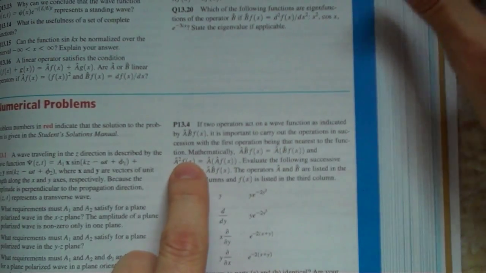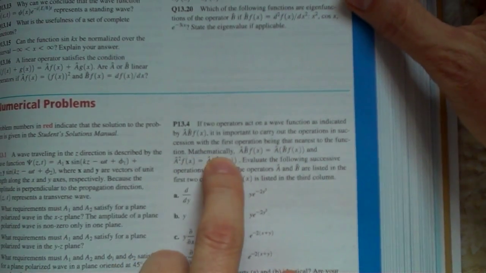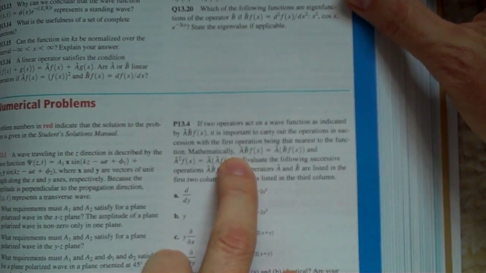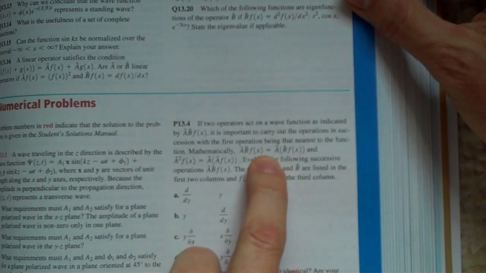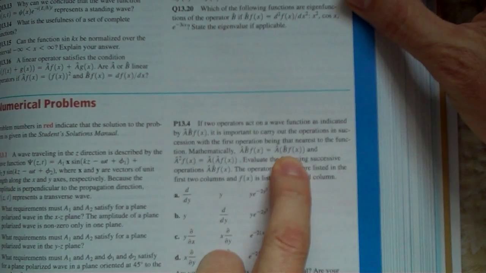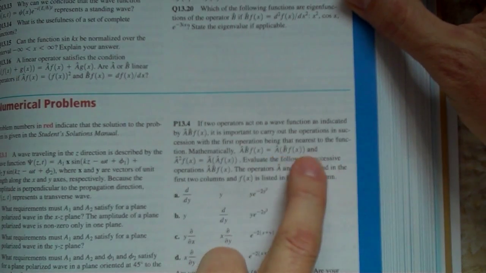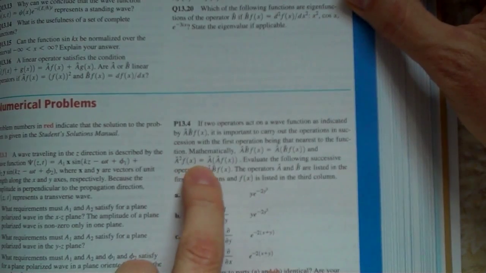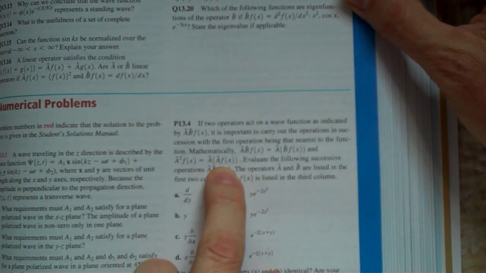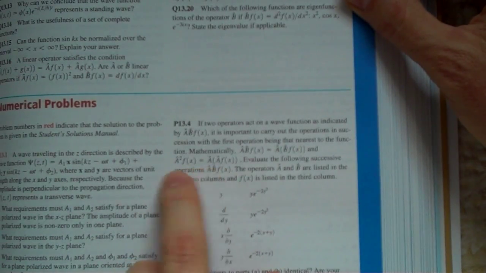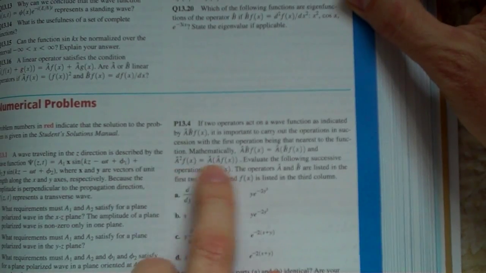I have no idea what that says, but it's going to restate it right here. Mathematically, A caret B caret f of x is the same as B caret acting first on f of x, and then A caret acting on that mess. And A caret f of x is the same as A caret acting on f of x. This is not A squared, right?